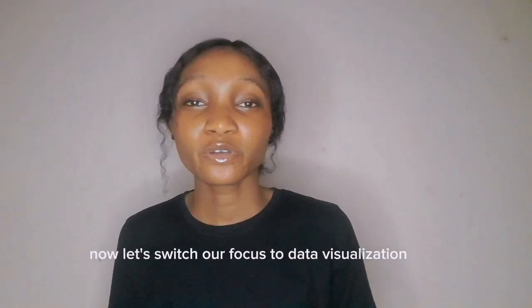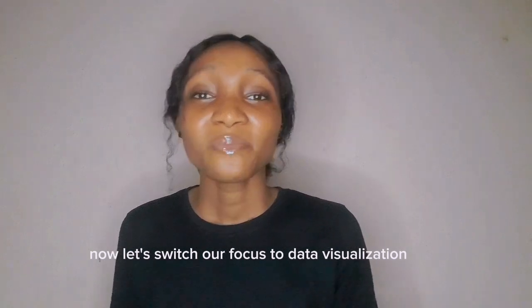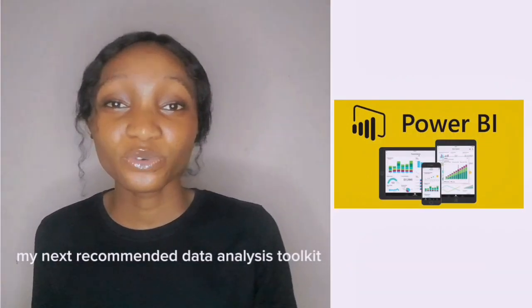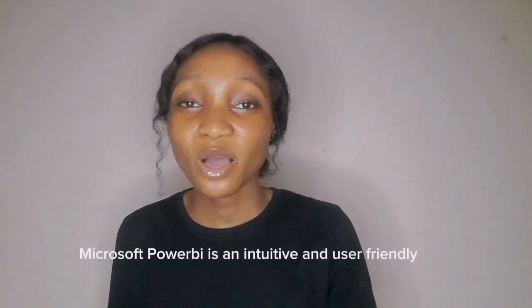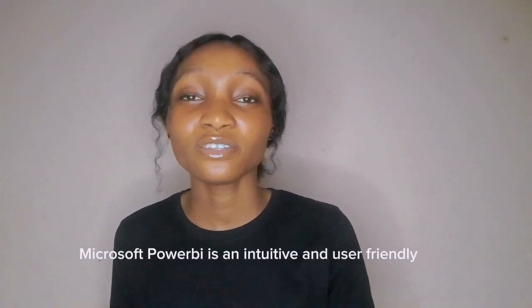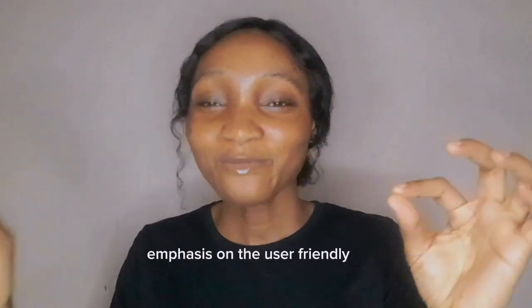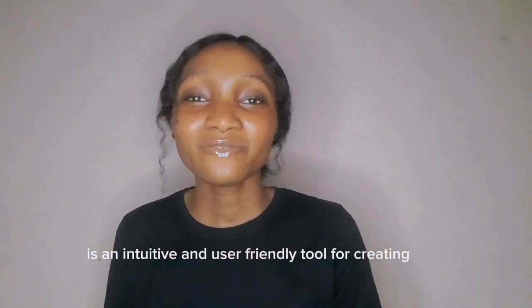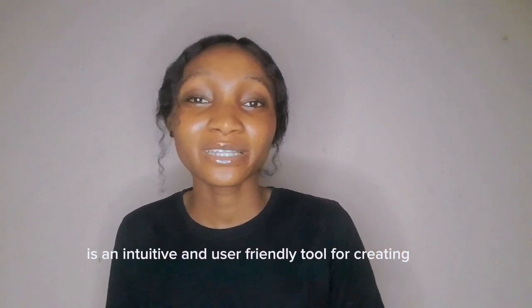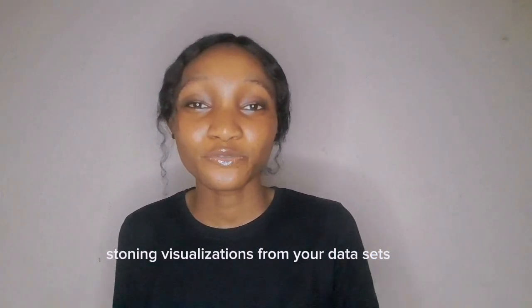Now let's shift our focus to data visualization. My next recommended data analysis toolkit is Microsoft Power BI. It's an intuitive and user-friendly tool, emphasis on user-friendly, for creating stunning visualizations from your datasets.